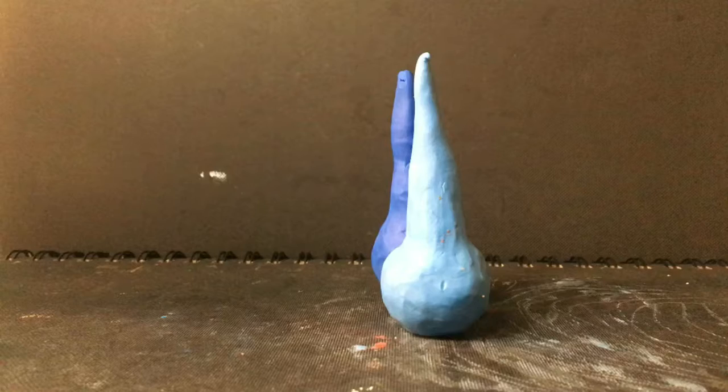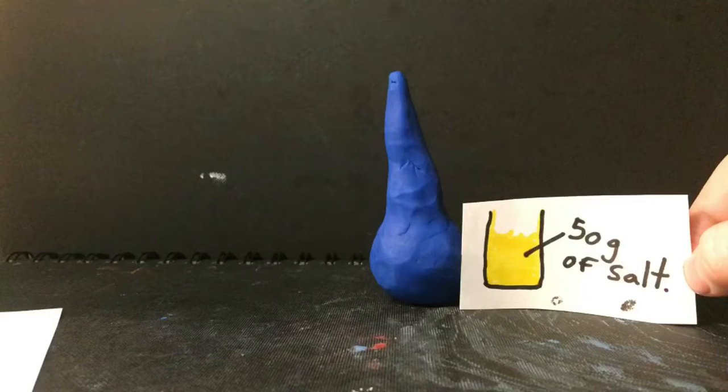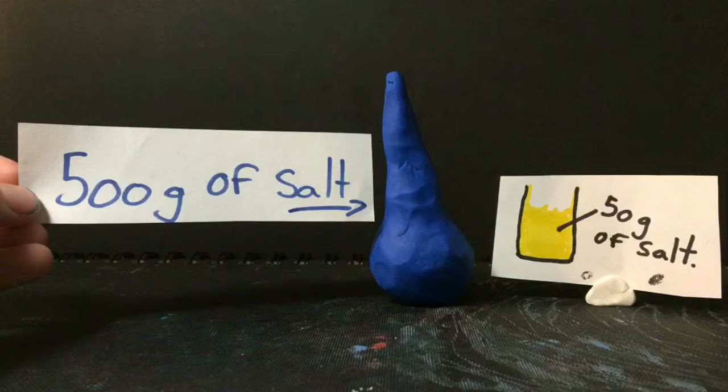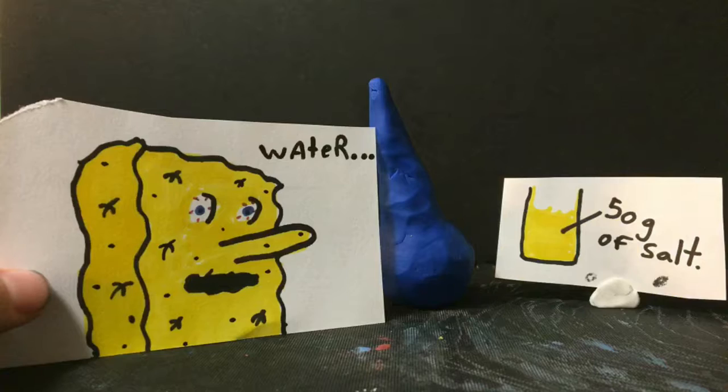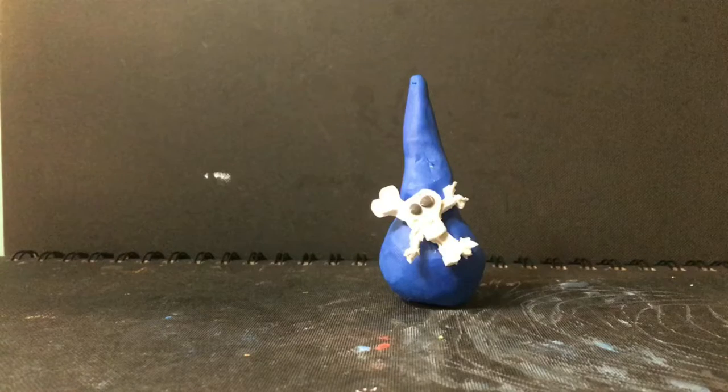When we drink salt water, it overrides our system. Kidneys can only make urine that is less salty than salt water, so to get rid of all the salt that you intake, you must urinate more water than you drink, overall dehydrating and killing you.